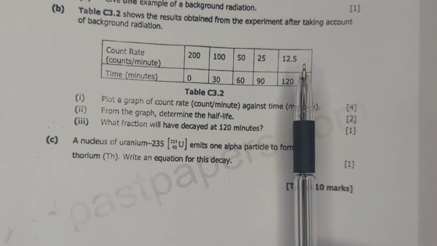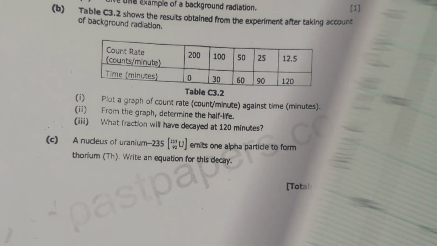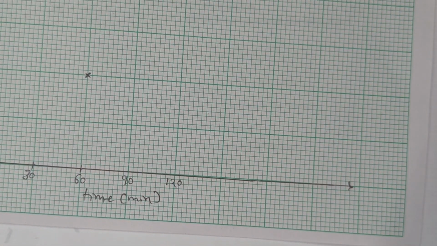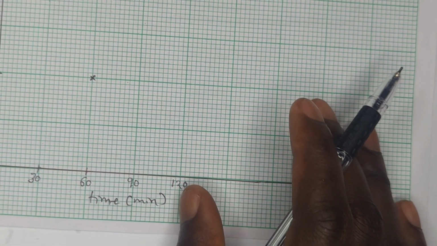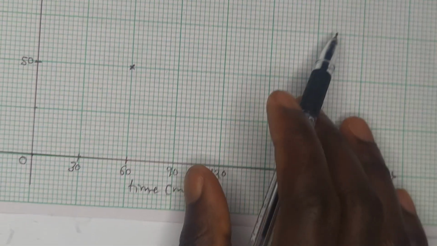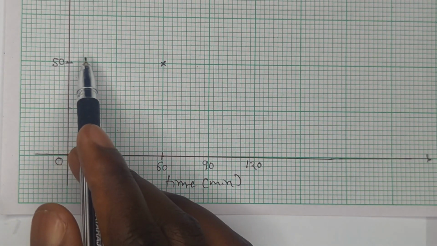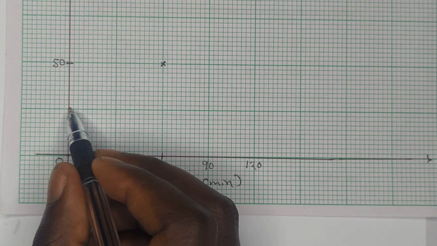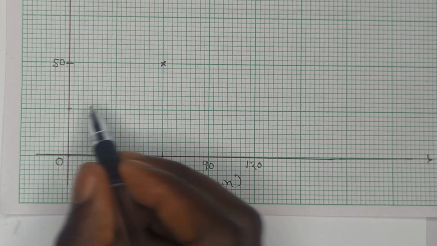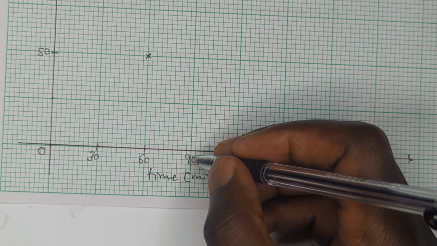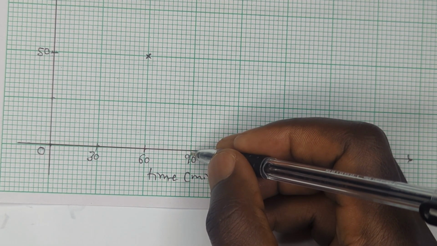We also have 25 comma 90. 25 is half of 50, so our 25 is here, and 90 is here.